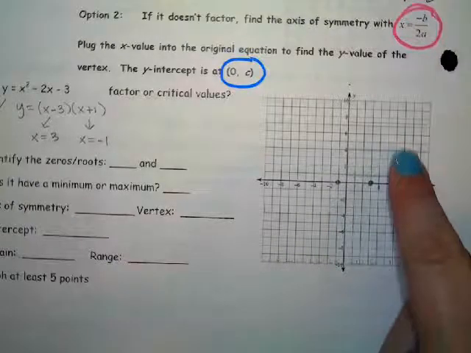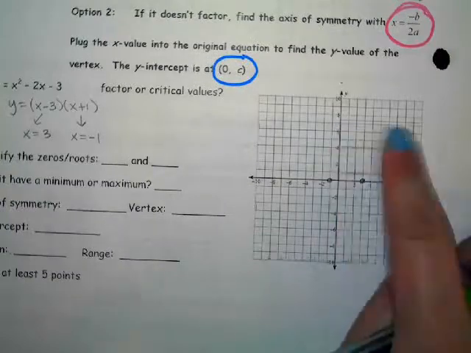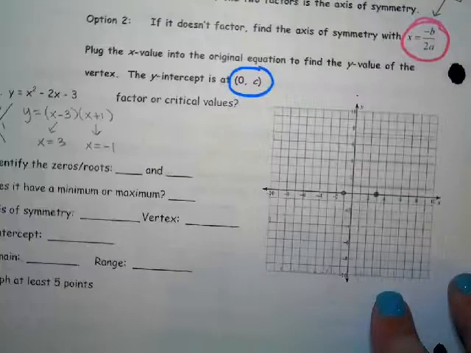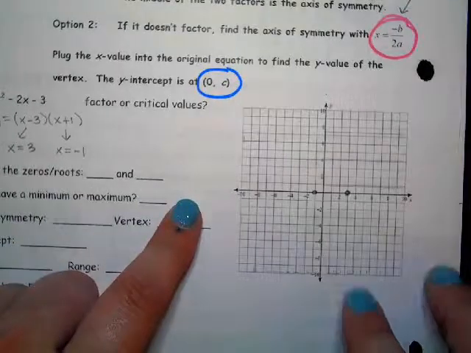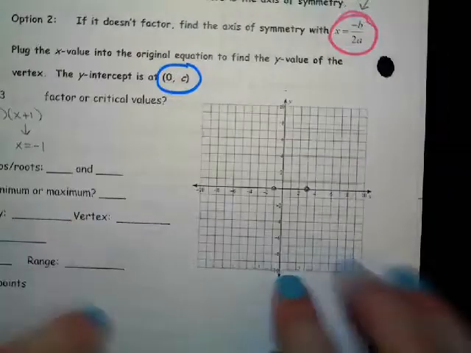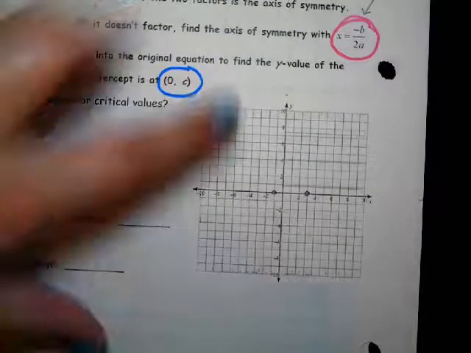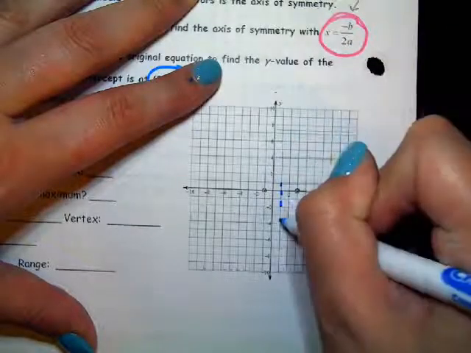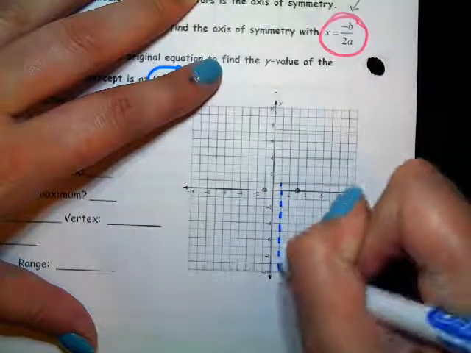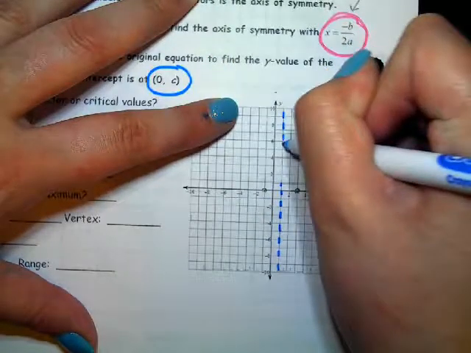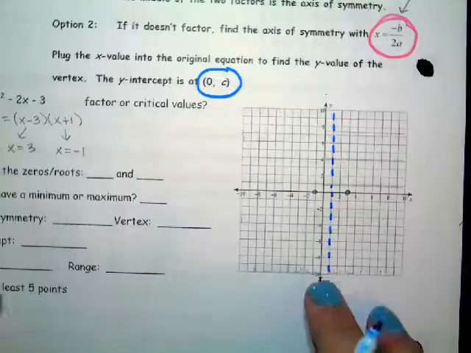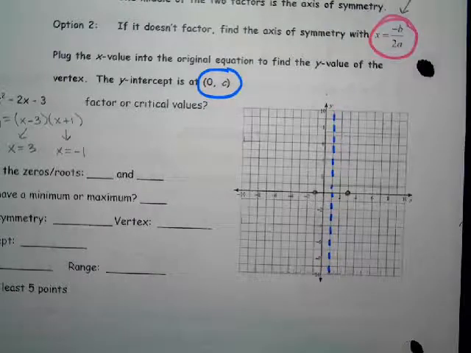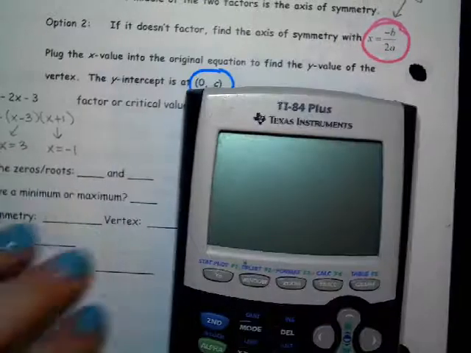3, -1. And I'm sorry, the grids printed a little bit off. They printed some extra lines. I don't know why they did that. Okay, 3 and -1. So what I'm going to do now is find the middle of those 2 points. They're a distance of 4 apart. So I'm going to find the middle of those, and I'm going to draw my axis of symmetry. So 2 boxes over, that's going to be the middle. All right, so can somebody tell me what is the x-coordinate of my vertex? 1. Okay, so I'm going to have an x value of 1.